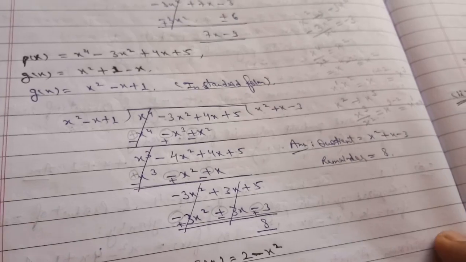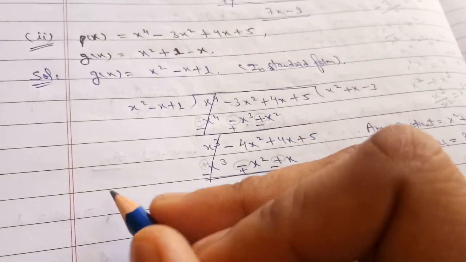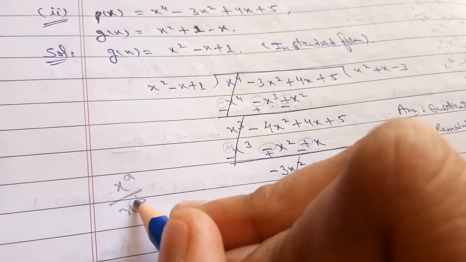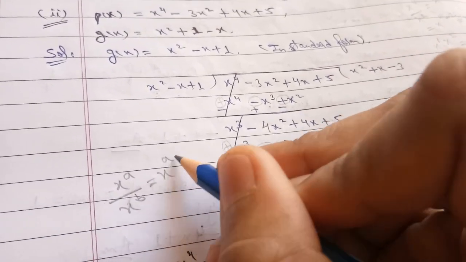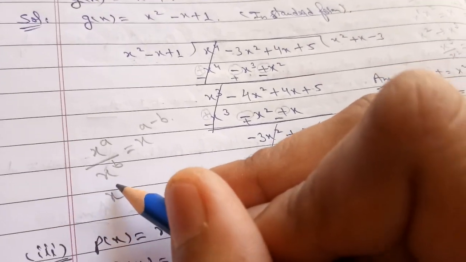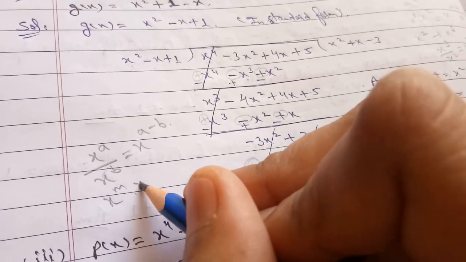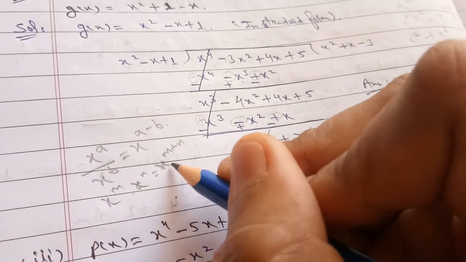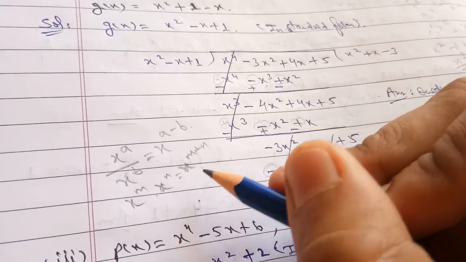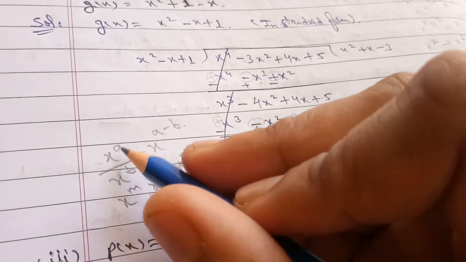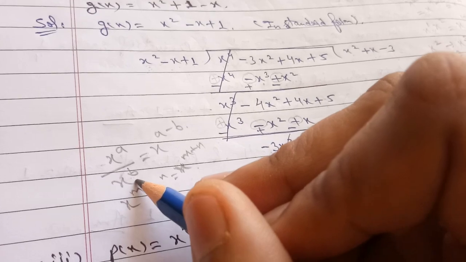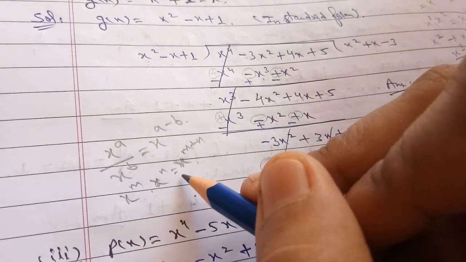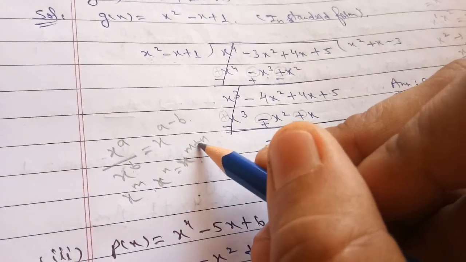Similarly you can do the other parts also. Remember this formula you learned in the previous class: x power a upon x power b is equal to x power a minus b, and x power m into x power n is equal to x power m plus n. These are the laws of indices, the laws of exponents. If the relation is division, the powers get subtracted. If the relation is multiplication, the powers get added.